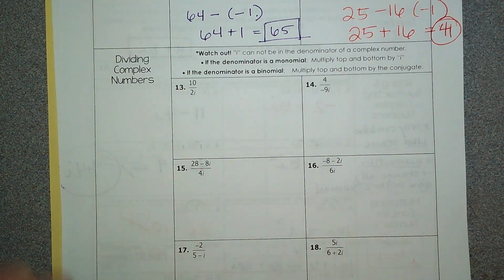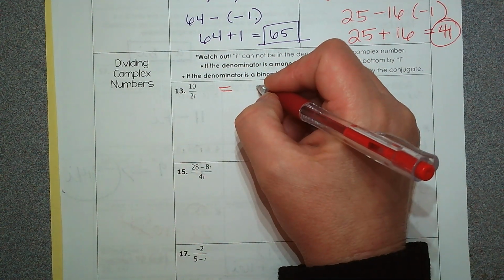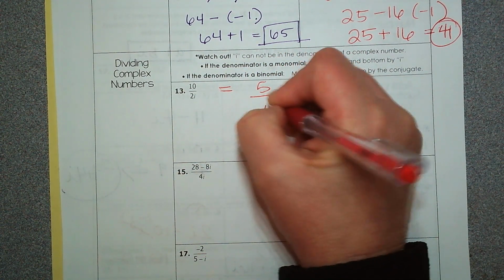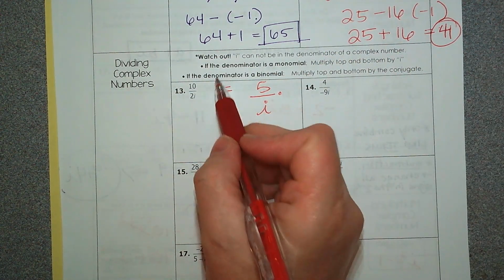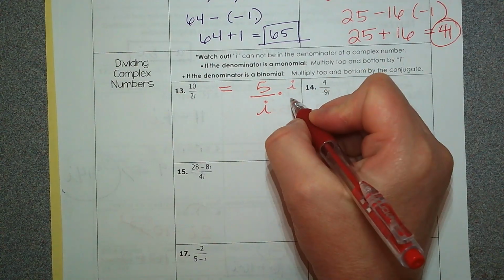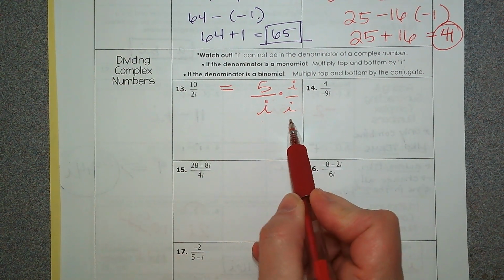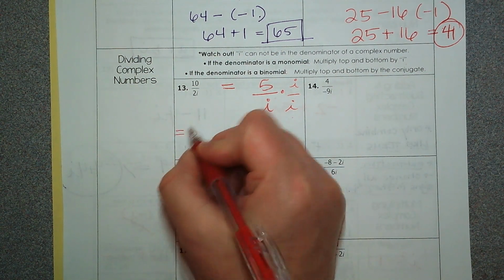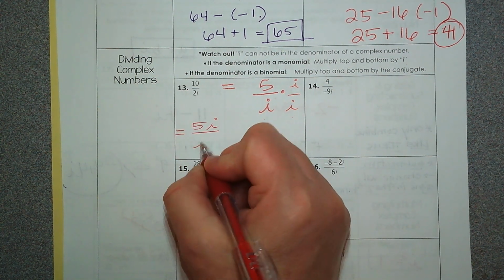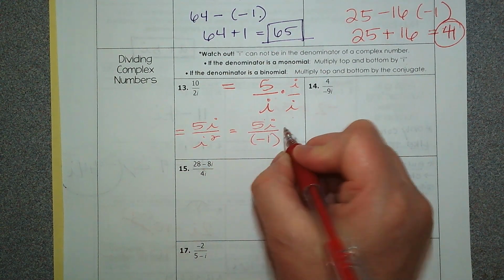Number 13, 10 divided by 2i. We can simplify 10 divided by 2. What is that? 5, but we still have an i in the denominator. So if the denominator is a monomial, multiply top and bottom by i. That'll make that i cancel out on the bottom because what's i times i? i squared, which is, what do we put in place of i squared? -1.